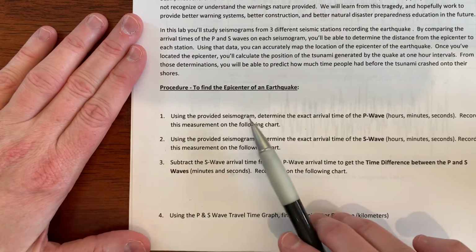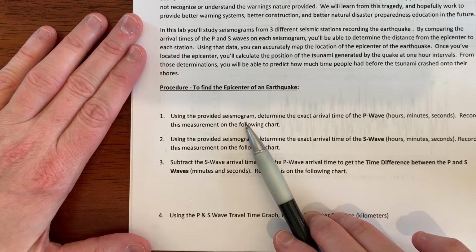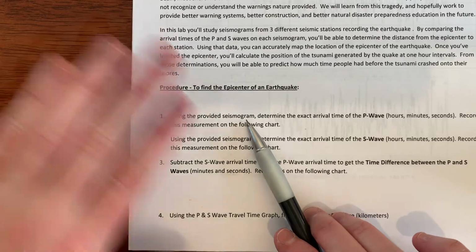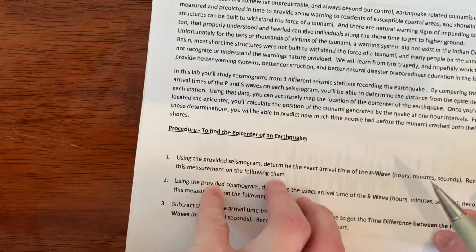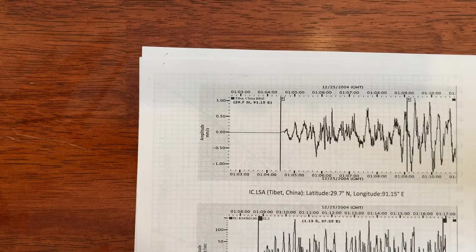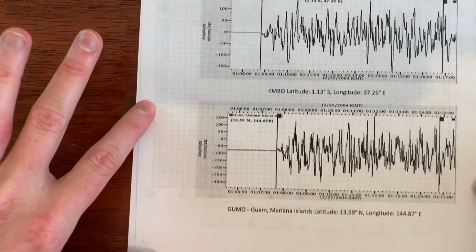Using the provided seismogram. A seismogram is a paper record of an earthquake. Earthquakes travel in waves, and we can record those waves. It kind of looks like a heart monitor or a lie detector test, if you've ever seen that on a TV show. So earthquakes, the energy travels in waves, and we can calculate that. So in this packet, you're given seismograms. So if you flip your page over and you go to page 73 in your lab manual, you have 3 seismograms that you're given.